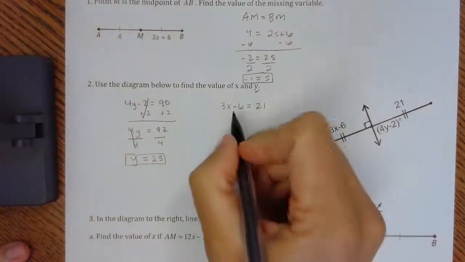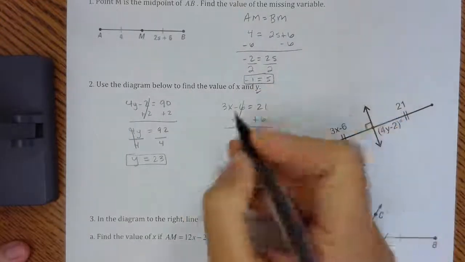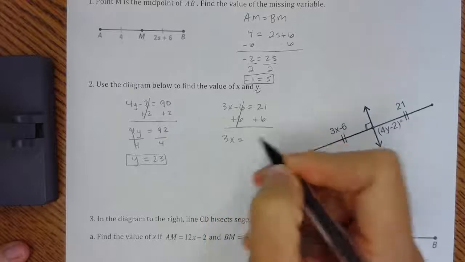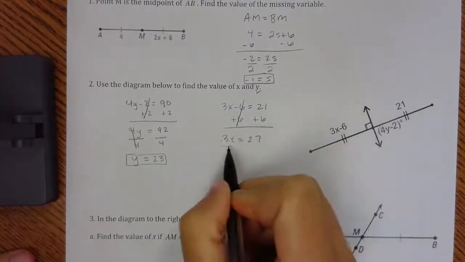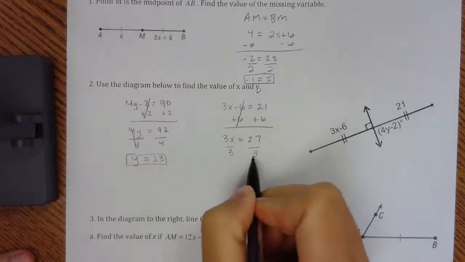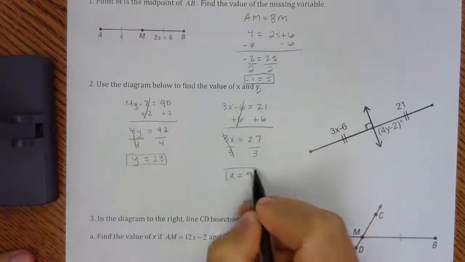Now we can solve for x. We're going to add 6 to both sides. And then we'll divide by 3. Get x all by itself. So x equals 9.